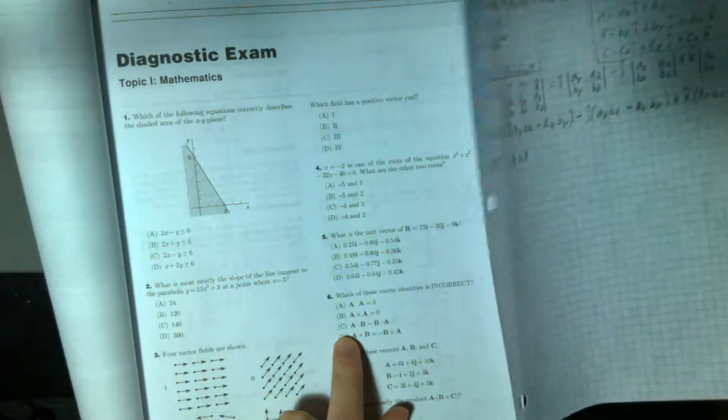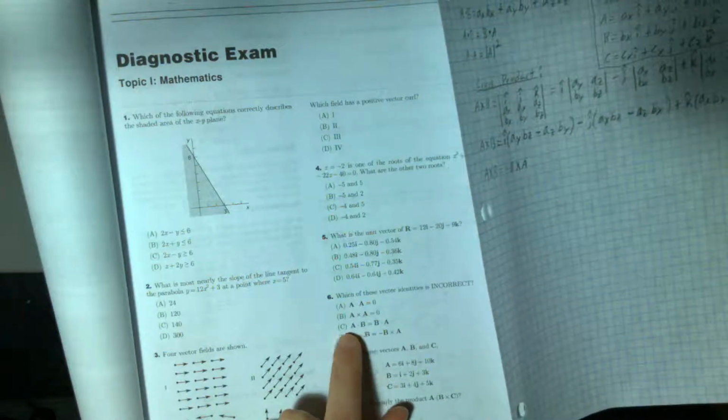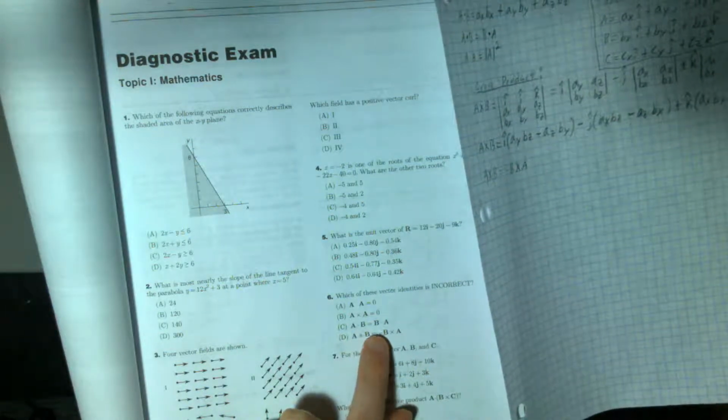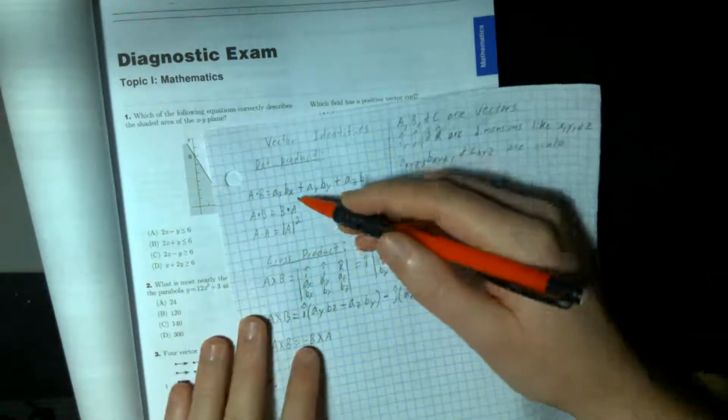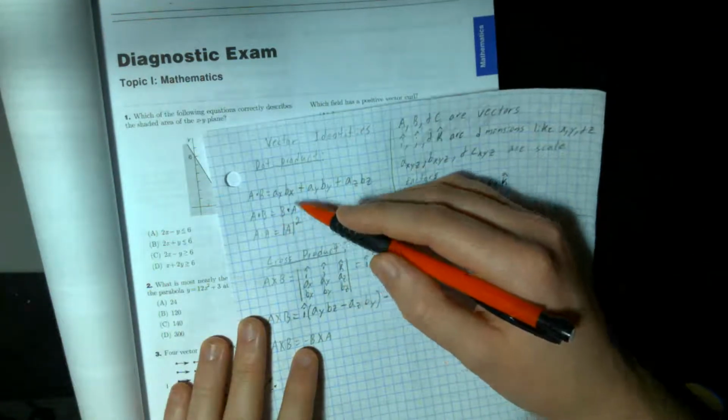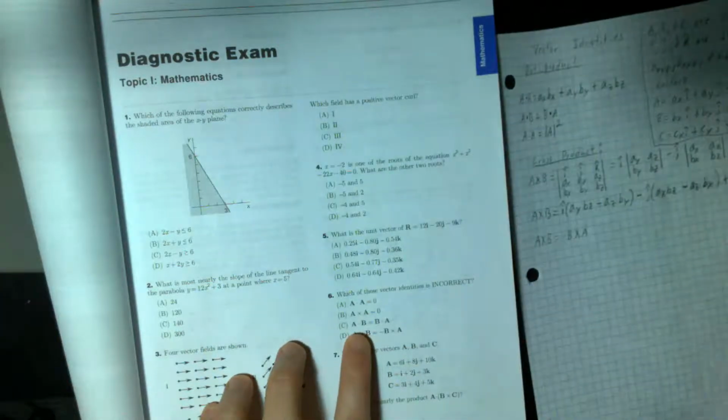But let's just take a look at the rest of these a little bit more. One of the other identities here, C: A dot product with B equals B dot product with A, just switching the places. That's one of the identities found in the book, so that can't be it. So C is off the table.